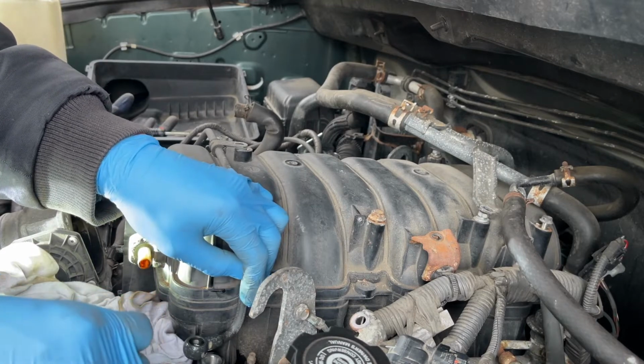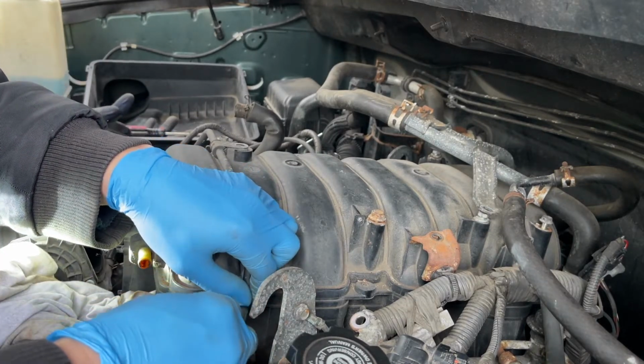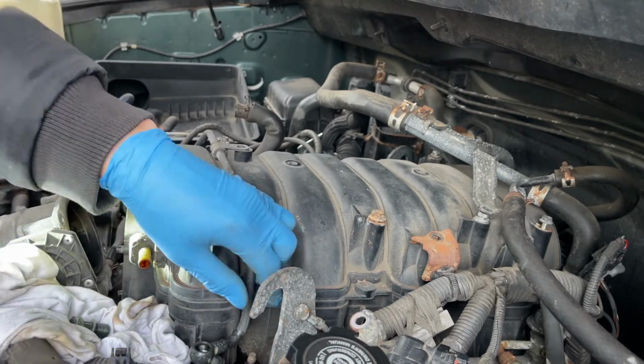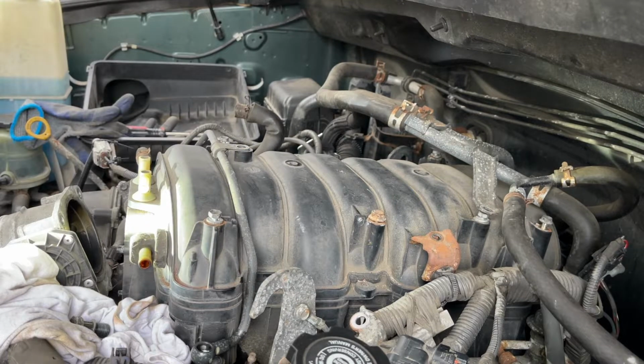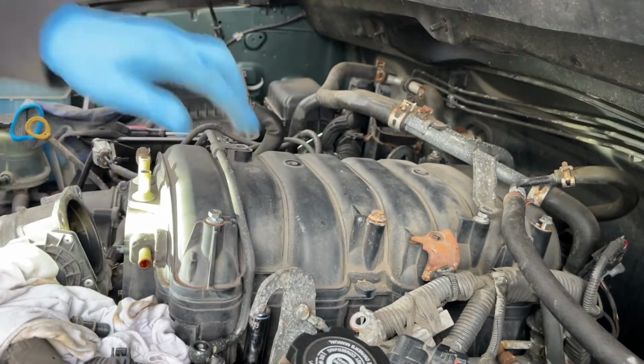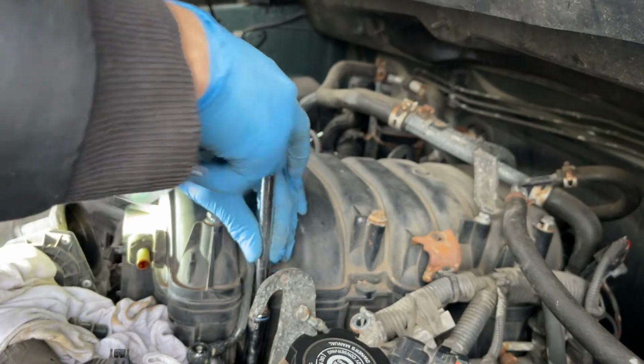I think there's a little bit of gasoline coming in, but nothing too crazy. Alright, let's work quickly here. Get that off. Get this one off. It's dripping, but it's not like oozing out. So let's work quickly here.